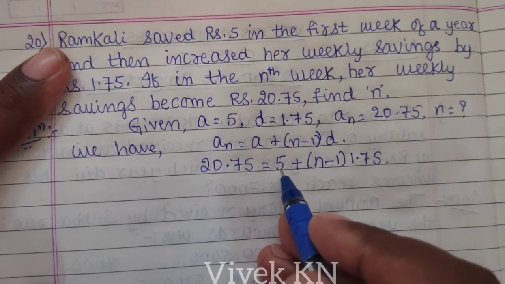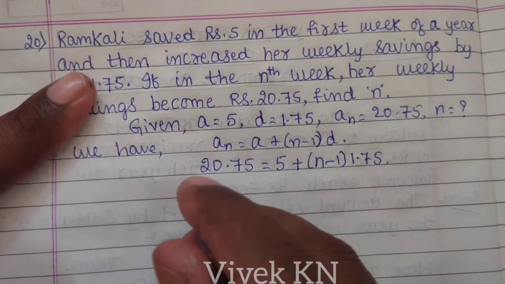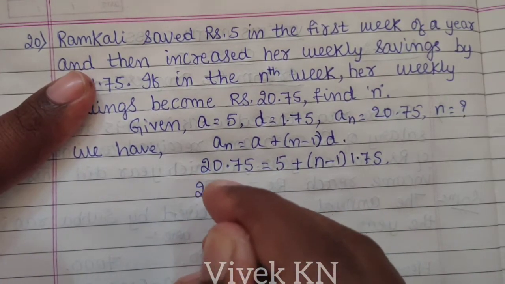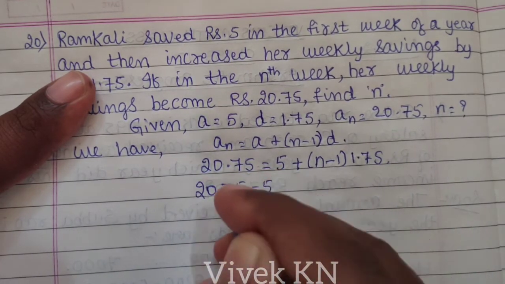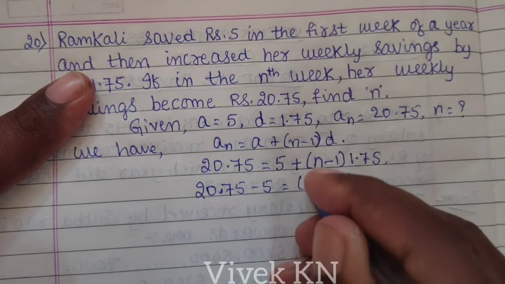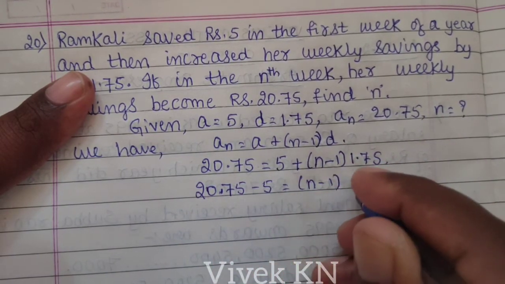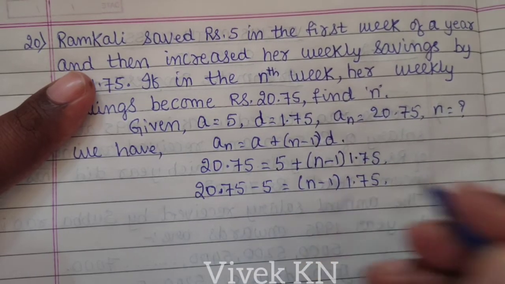Let us shift this plus 5 to the left side. It becomes minus 5. 20.75 minus 5 is equal to n minus 1 into 1.75.